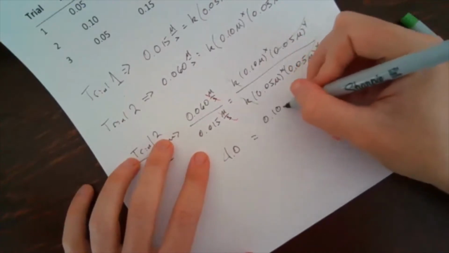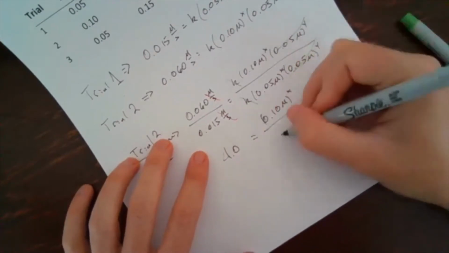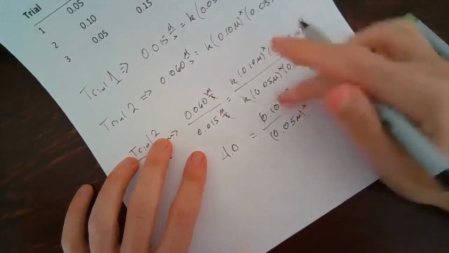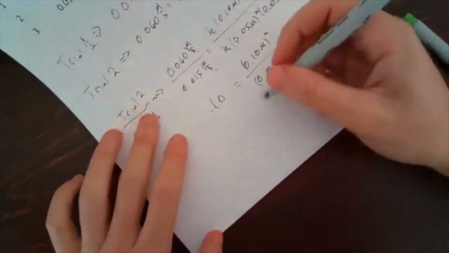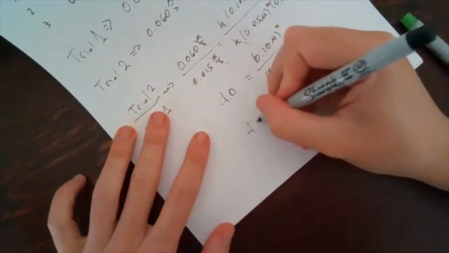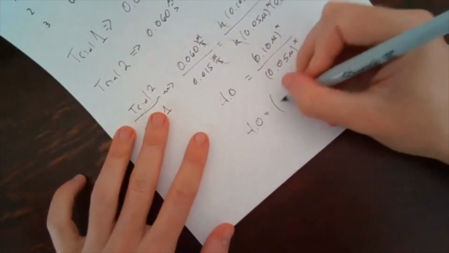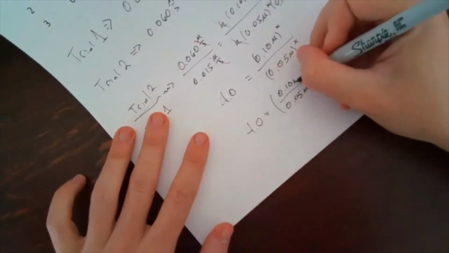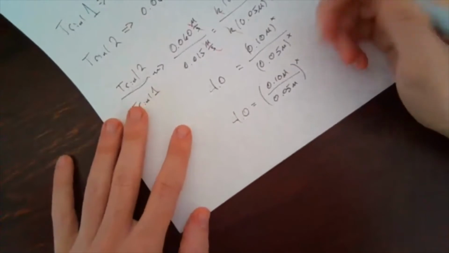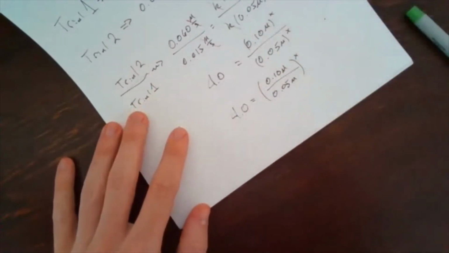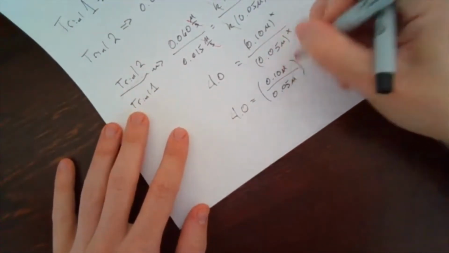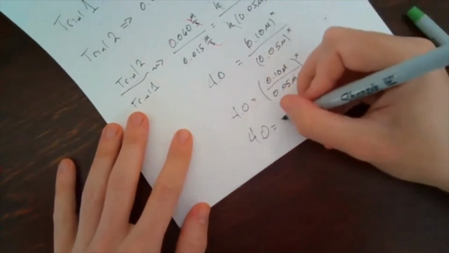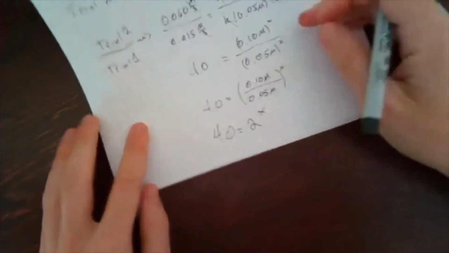So 0.10 molar to the X divided by 0.05 molar to the X, because they're raised to the same exponent, I can rewrite this as 4.0 equal to everything raised to the power of X. Those molarities cancel, and I get 4.0 is equal to 2 to the X.